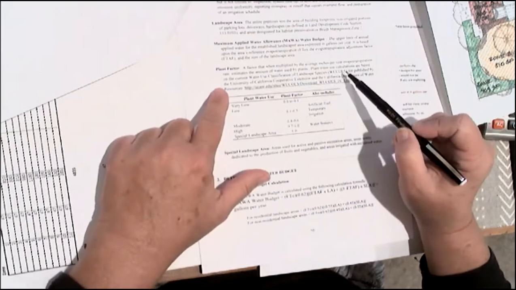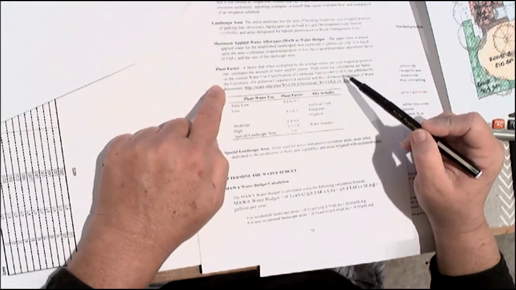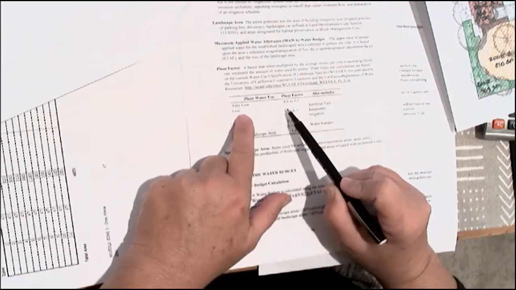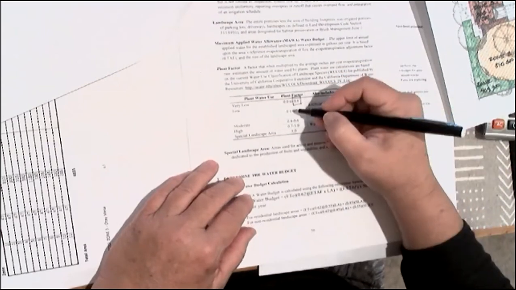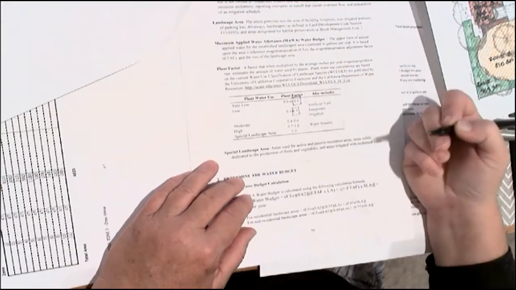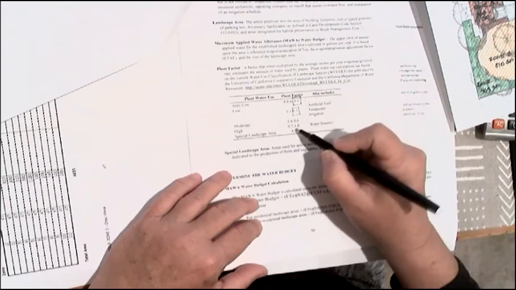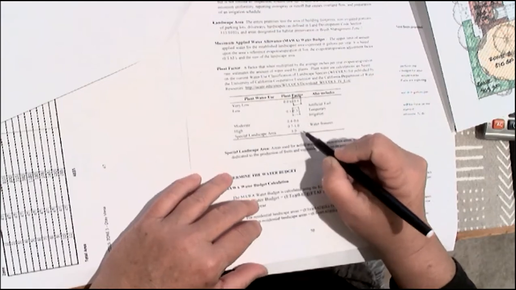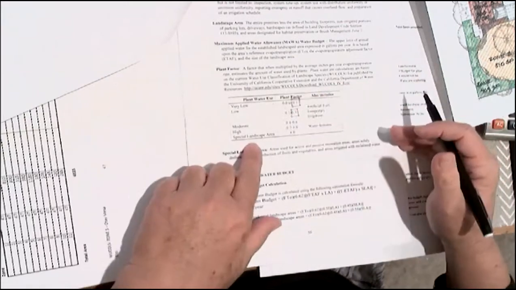And then our plant factor, and that's how much water, kind of the adjustment factor. So how much water each plant uses. So you can see very low, we usually use the 0.1 for low, usually 0.3. For moderate, I might use 0.5, high 0.7 to 1. This is water features in a lot of our lawn. Special landscape area, you get to use 1.0.